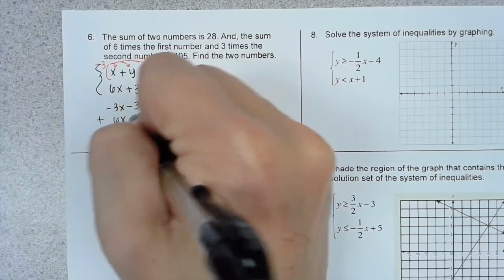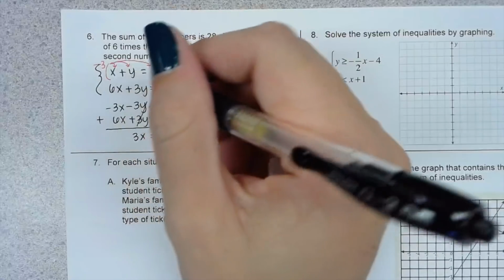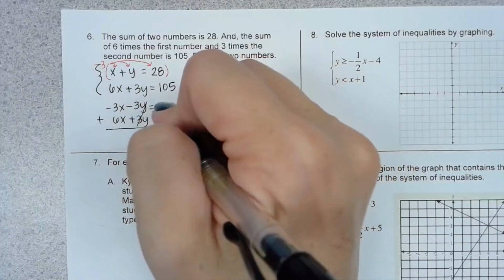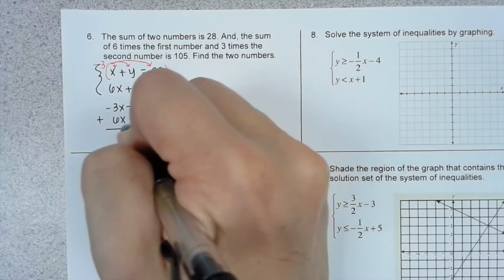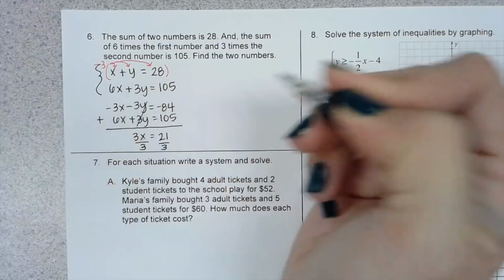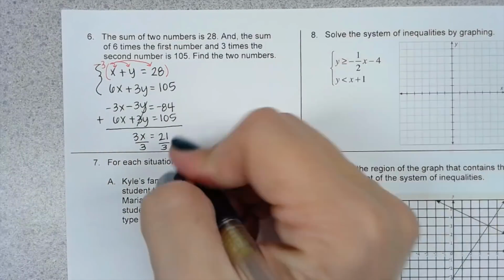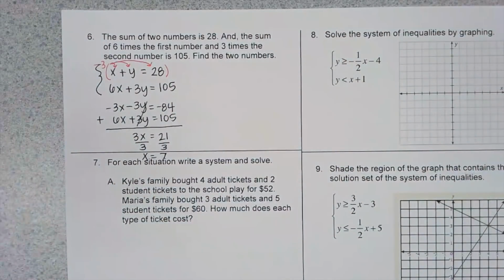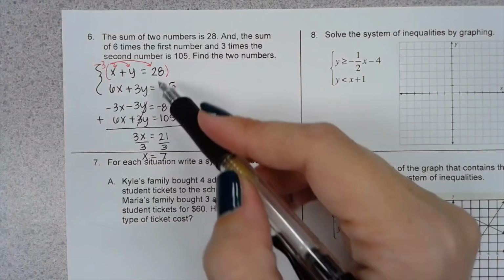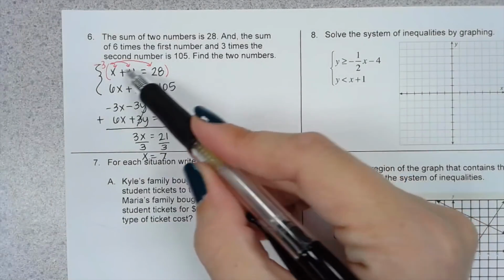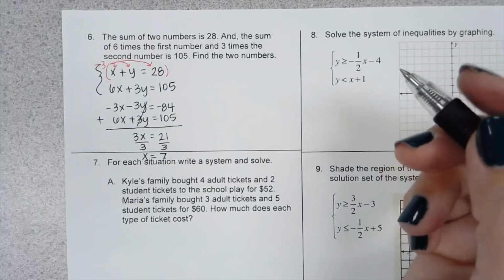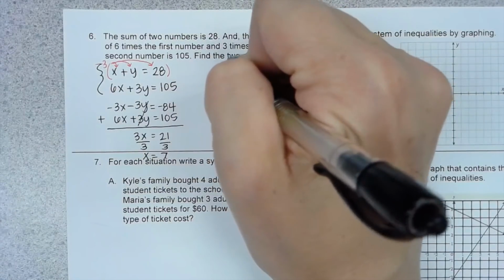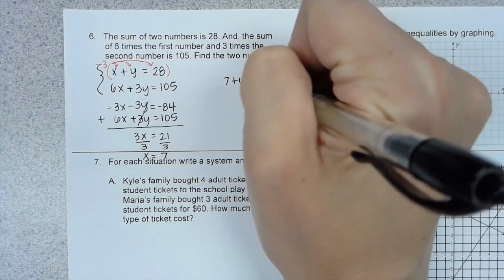This is going to give me 3x is equal to, let's see, -84 plus 105. You're going to minus them, so it'll give you 21. And then you'll finish by dividing both sides by 3, a little bit squished here, so I'm going to get x equals 7. So one of the numbers is the number 7, and then to finish answering the question, you can plug the 7 either into this problem or into this problem. I usually plug it into the one that has the smaller numbers. So 7 plus y is equal to 28.